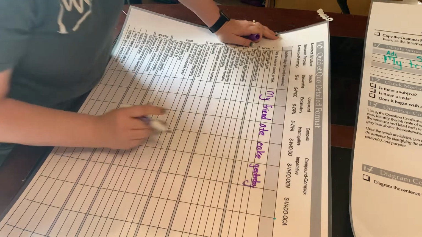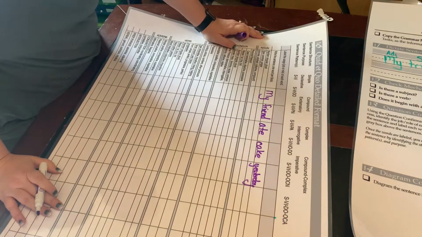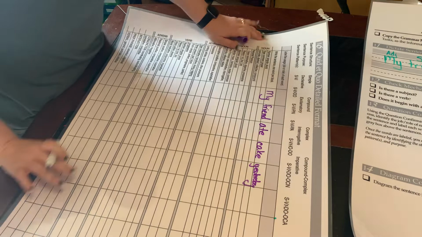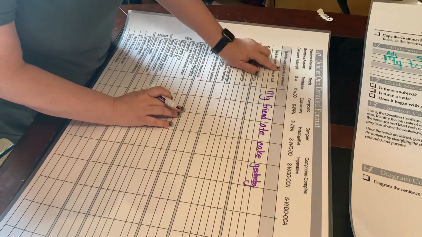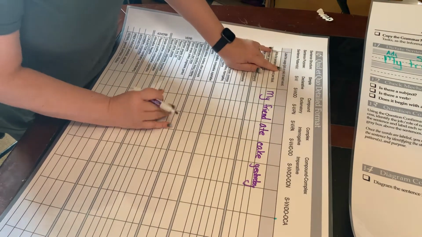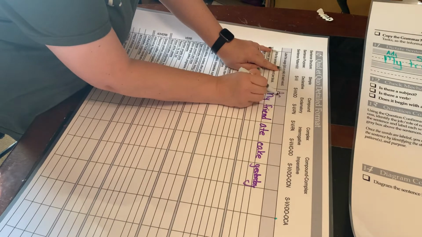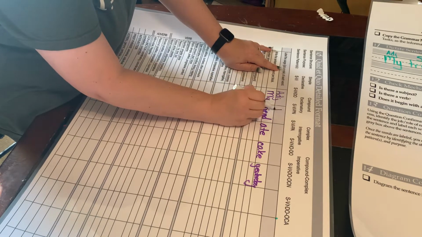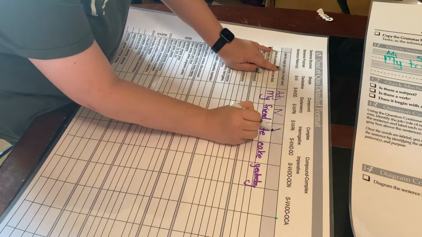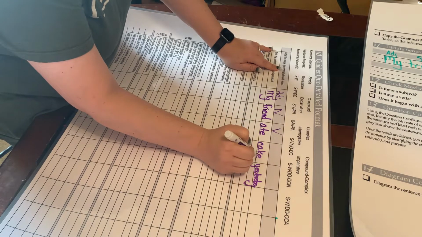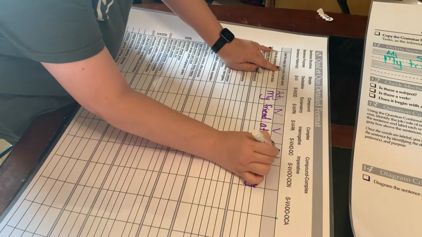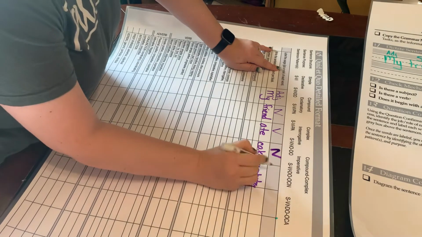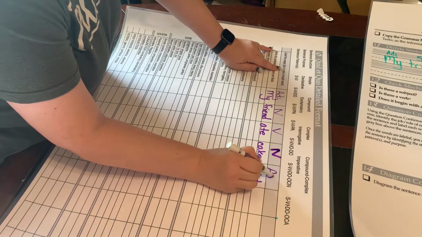Maybe my handwriting isn't great when I'm squeezing it into the box, but you know what that says. And then you're going to label the usage, its job or role, of each word. So this is an adjective. This is our noun. This is a verb. Cake is our direct object, so we also know that it's a noun. And yesterday is an adverb.